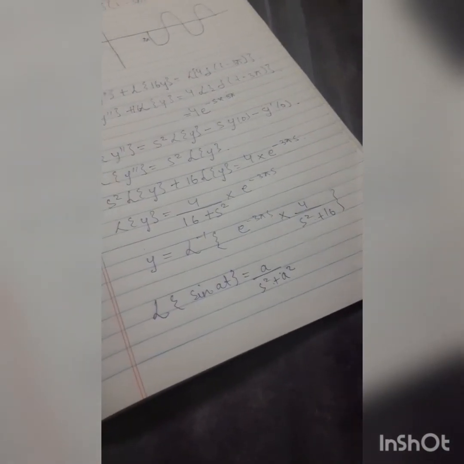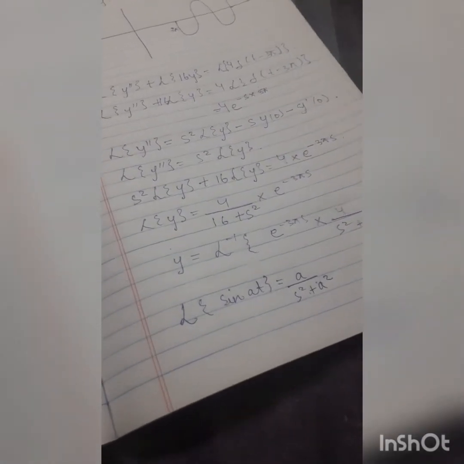Comparing these two, we can use it. So y is equal to Laplace inverse of e to the power minus 3 pi s into the Laplace transform of sin 4t.